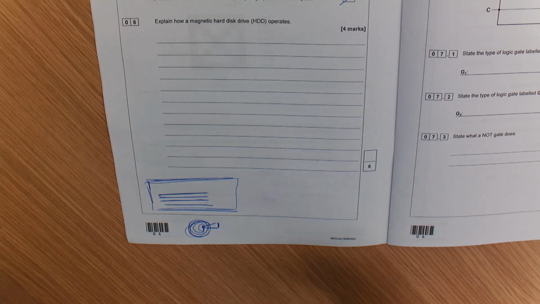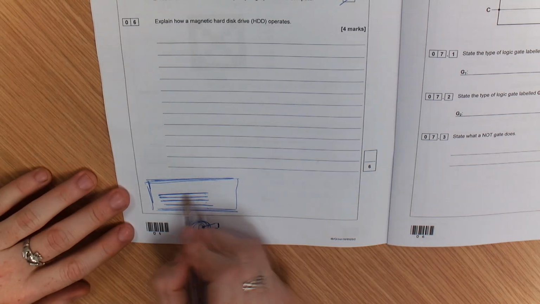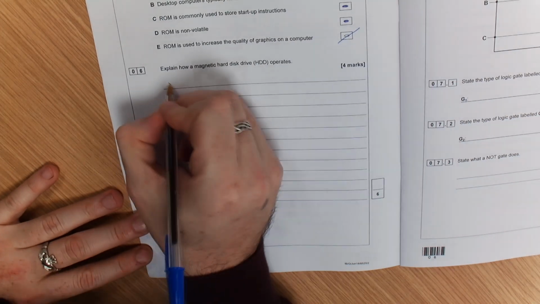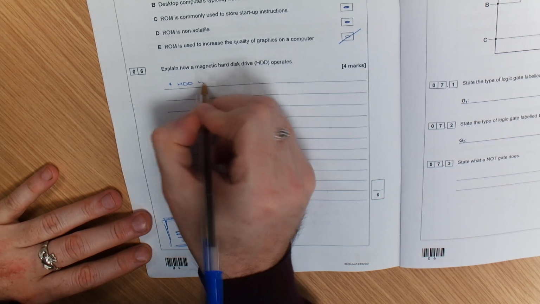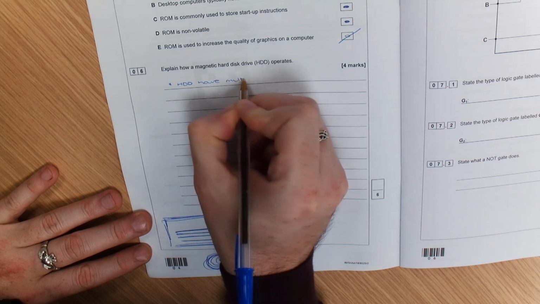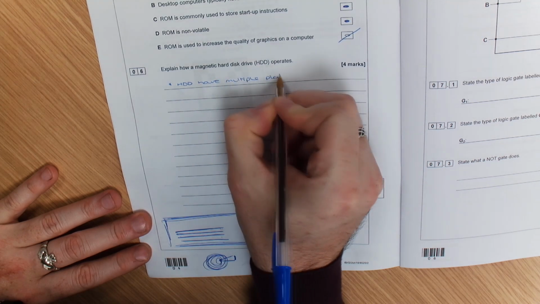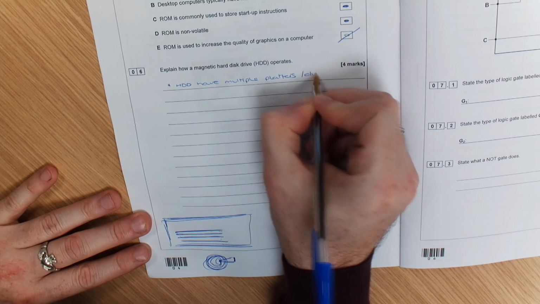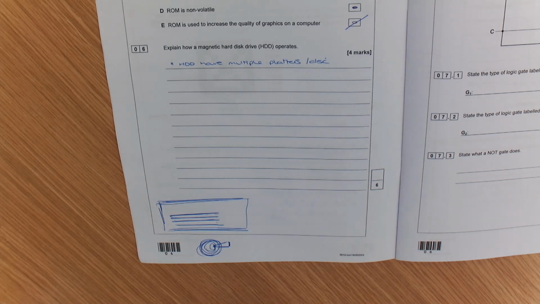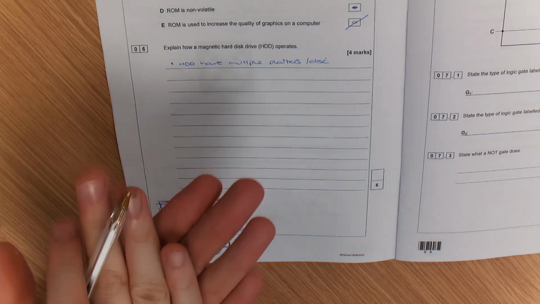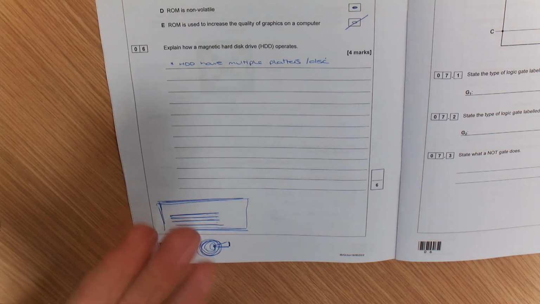Okay? So in terms of what that looks like, first of all, hard disk drives, alright, you get a mark for mentioning that hard disk drives have multiple platters. You may have said disks, they will accept. It's a really easy mark, but you might not think to write it. What happens? Does it just put the read-write head on top of it? Yeah. But what happens?